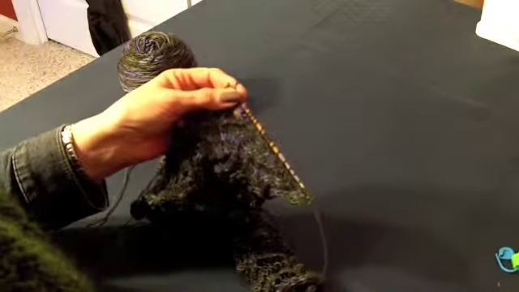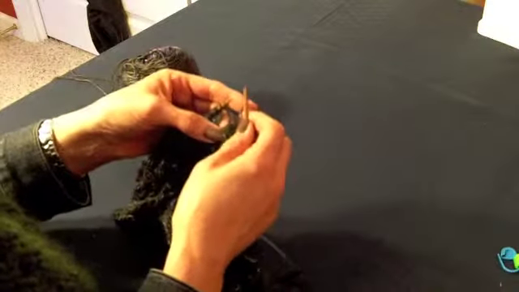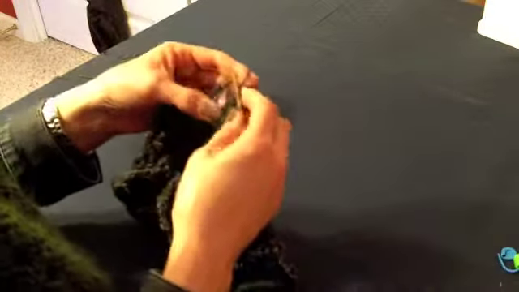Back for row 6. Sorry, I always find more things I want to tell you, so sorry for the choppiness here.